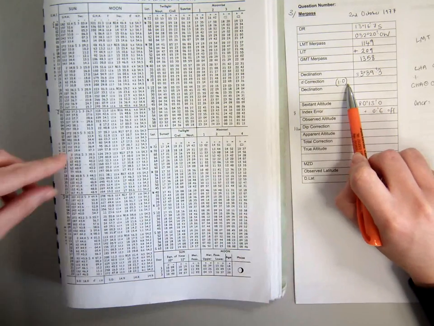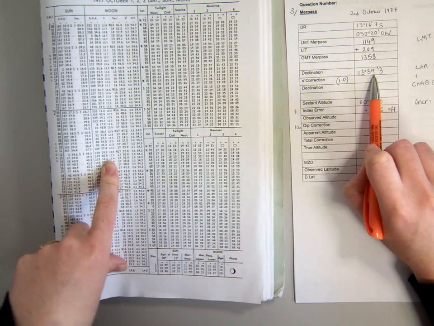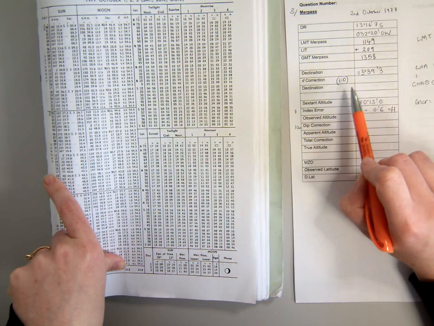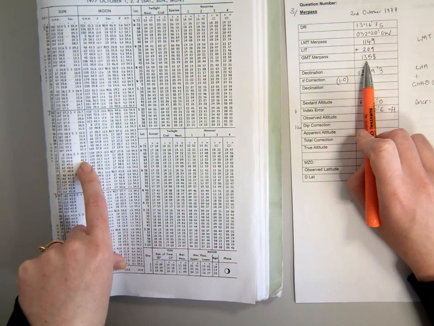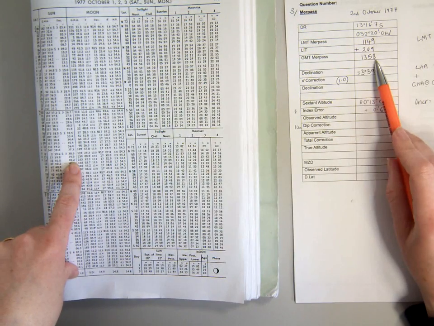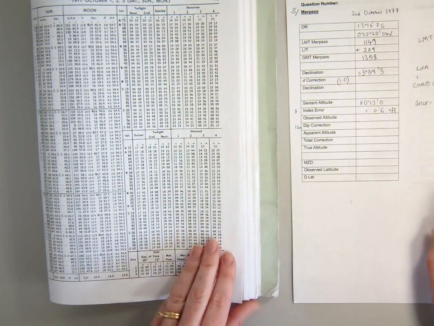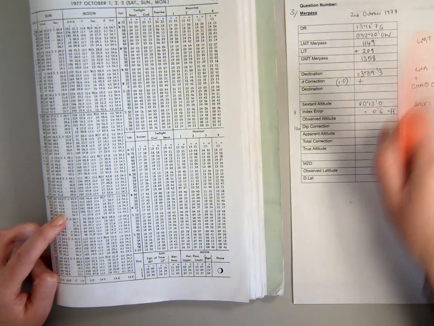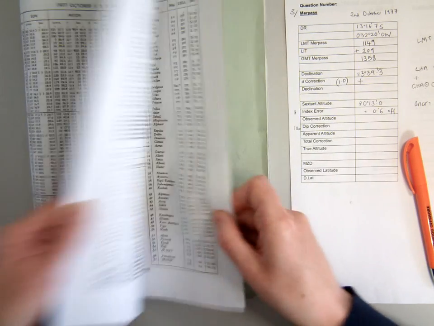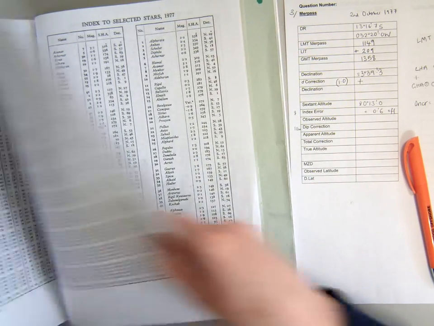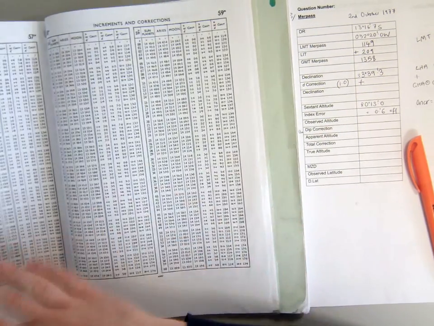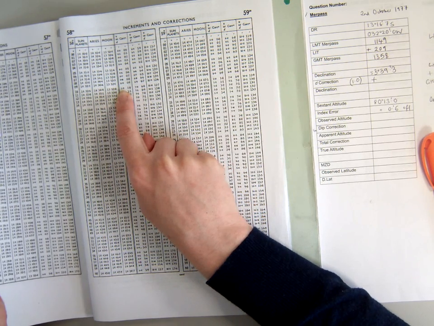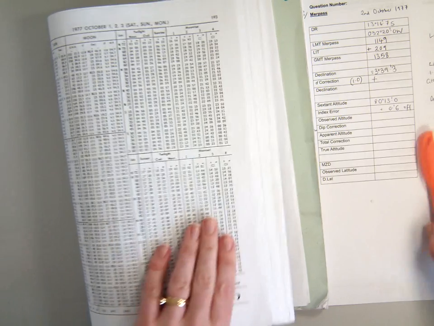Our D correction of 1.0 would need to be applied to 3 degrees 39.3. We'll go into the tables at the back to find what that represents for 58 minutes past, and just be aware that because it's increasing to the next hour, we're going to be adding whatever value we find onto that. And at 58, as we saw before, that 1.0 D correction gives us 1.0.